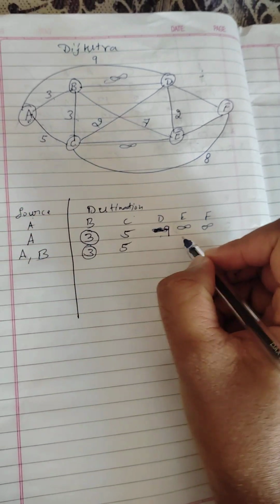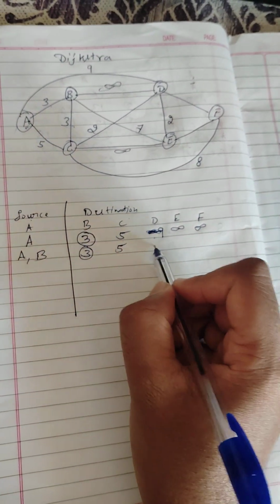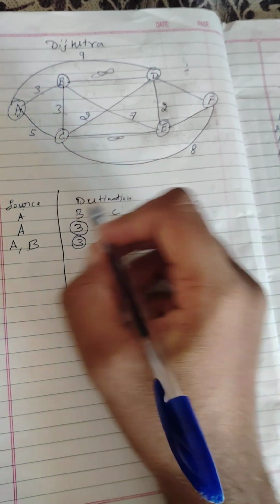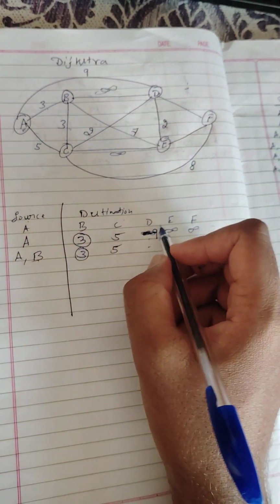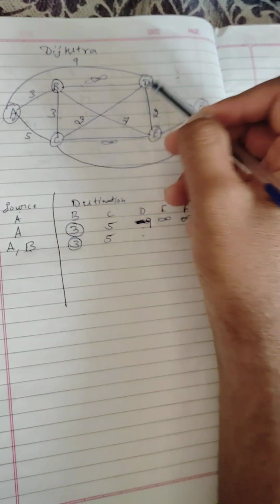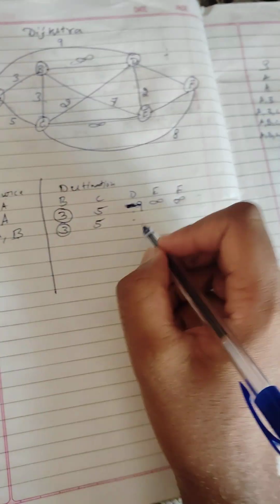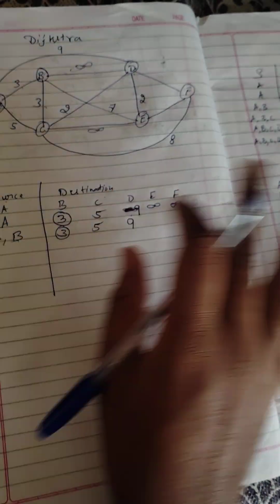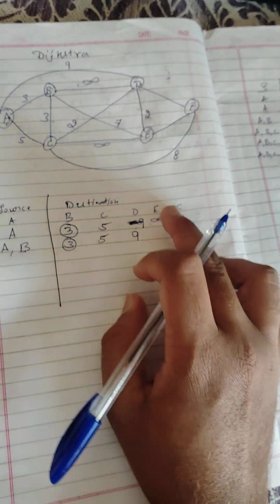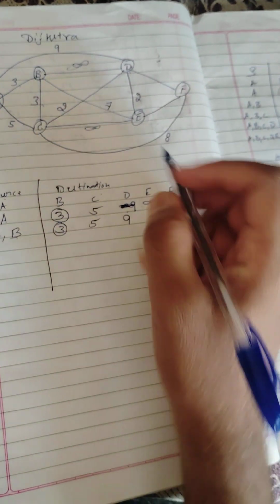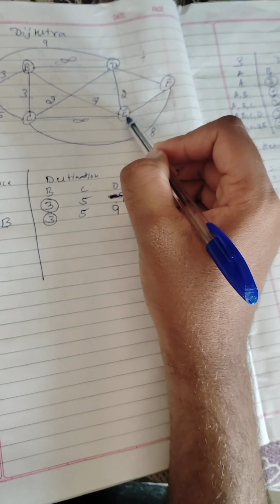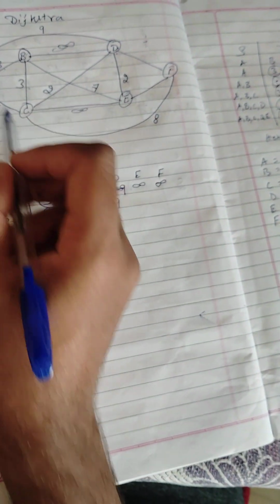Then we want to find the value of D. A to B, and to go to D from B we cannot go, so the default is 9 only, so we'll keep 9. For E, we do not have a direct path, but we have a value.